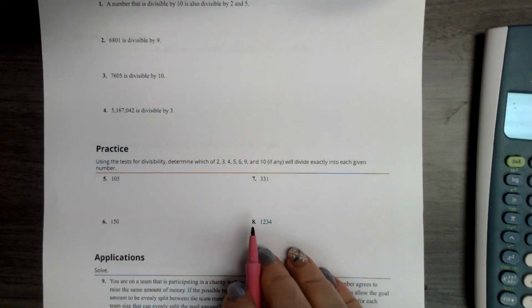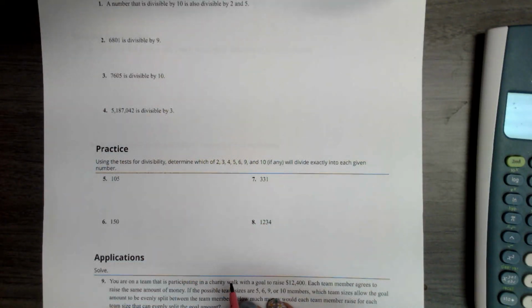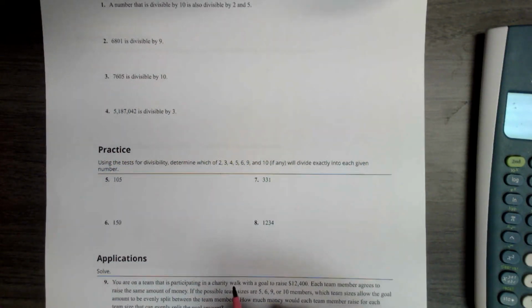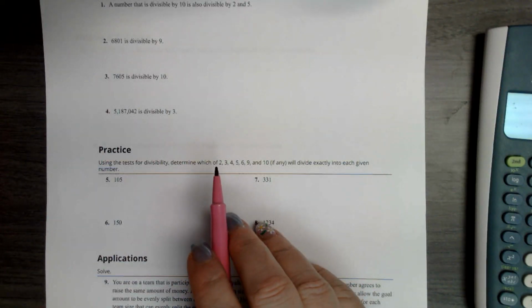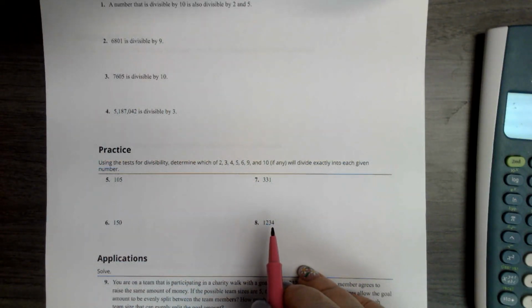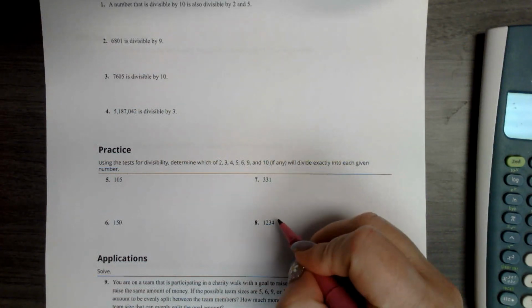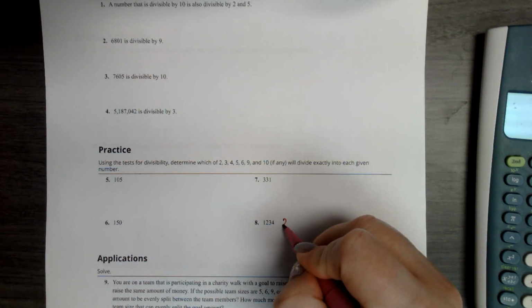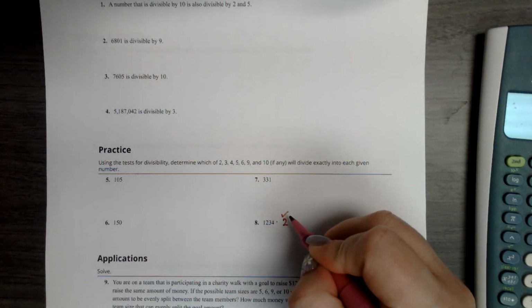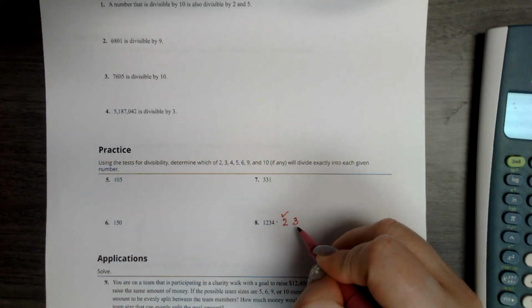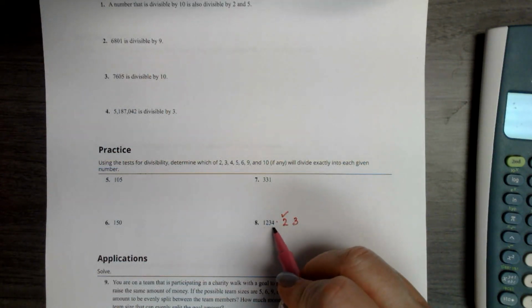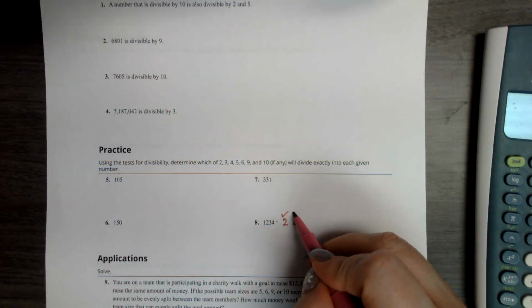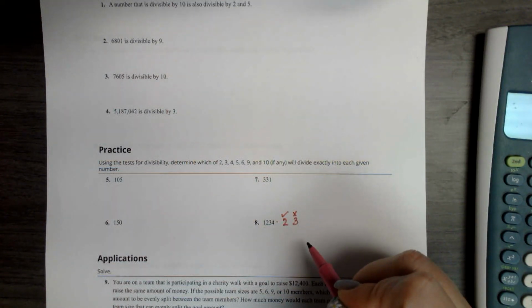So let's look at the number 1, 2, 3, 4 to find out if it's divisible. Is it divisible by 2? Well, it ends in a 4. 2 goes into 4 evenly, so yes, it is divisible by 2. Is it divisible by 3? We're supposed to add up all the numbers and see if it's divisible by 3. 1 plus 2 is 3, plus 3 is 6, plus 4 is 10. 10 isn't divisible by 3, so no, not divisible by 3.